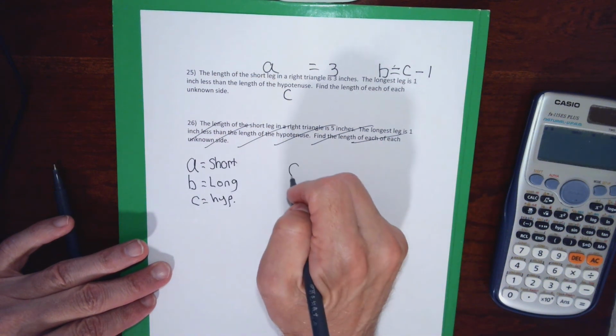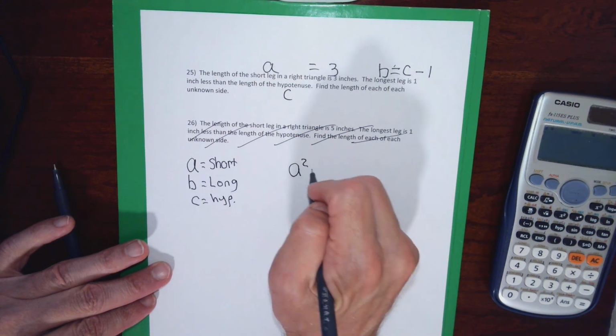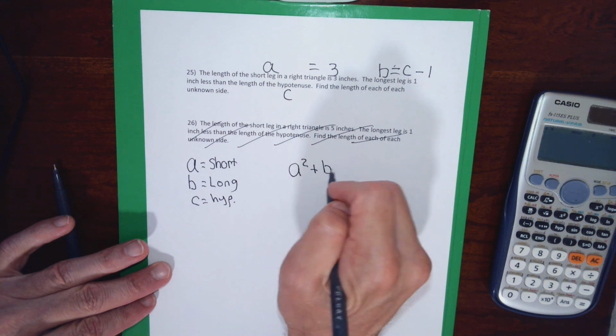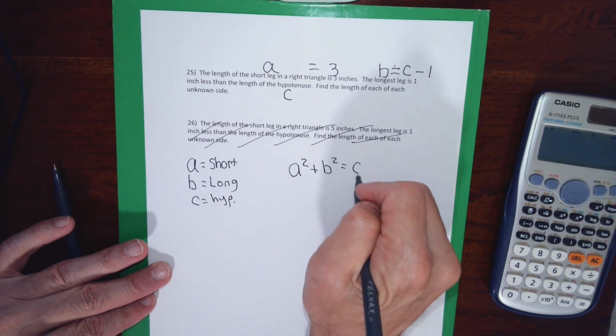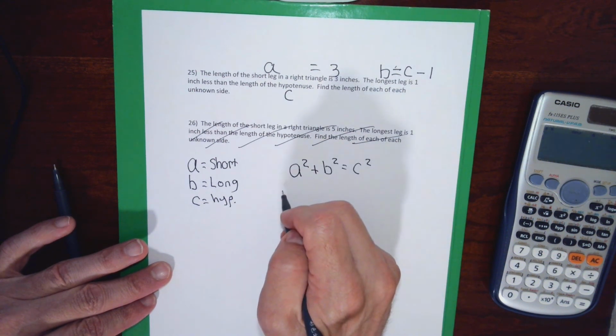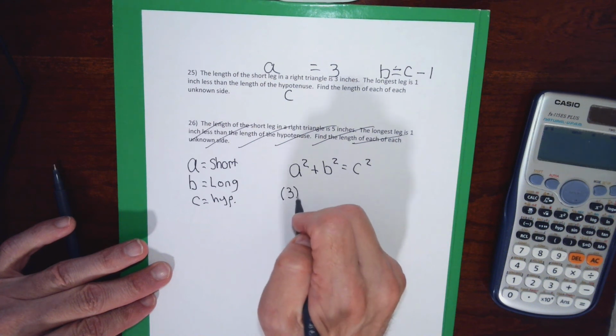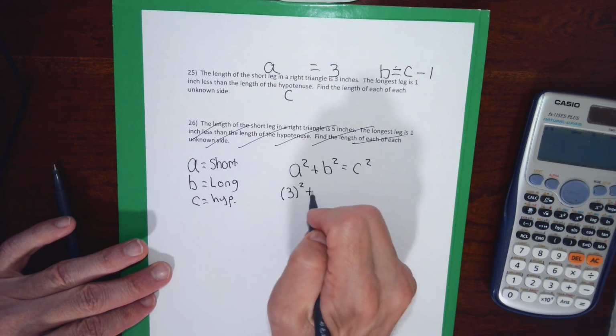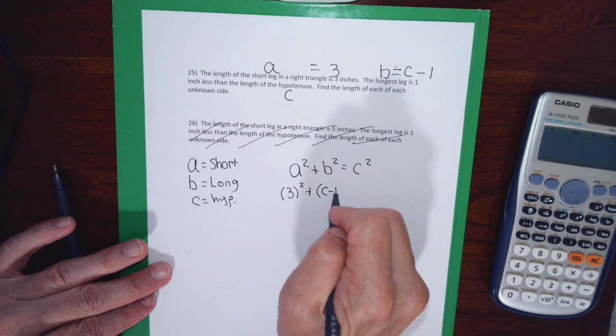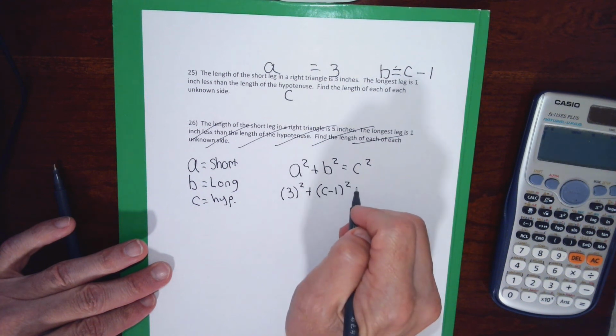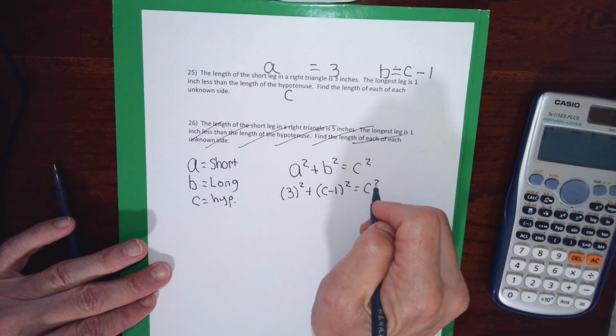I'm using the formula A squared plus B squared equals C squared. And in place of A, I'm just plugging the number 3. In place of B, I'm plugging C minus 1. And I'm leaving the C alone.